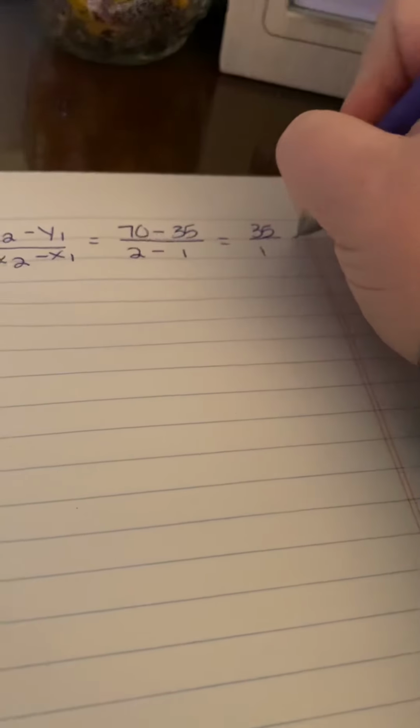So now I'm going to plug those numbers into my equation. So for y2, I have 70 minus y1, I have 35. x2, I have 2. And x1, I have 1. So I'm going to go ahead and continue here. So 70 minus 35 is actually going to give me 35. And 2 minus 1 is going to give me 1. Now I take this and I'm just going to divide. 35 divided by 1 is just 35. So now I have the slope of my equation.